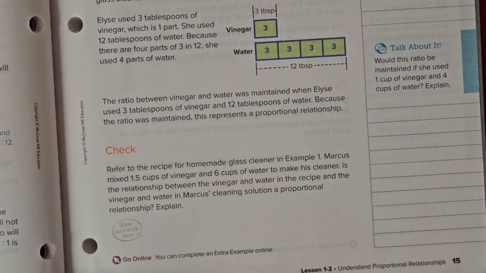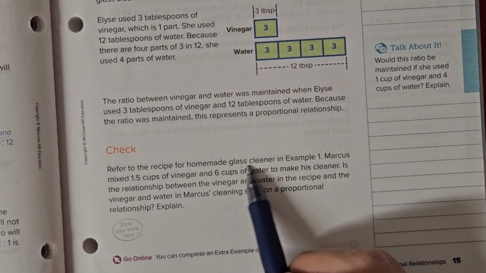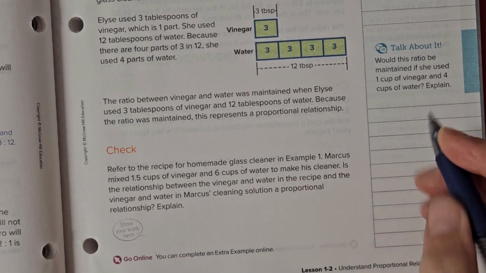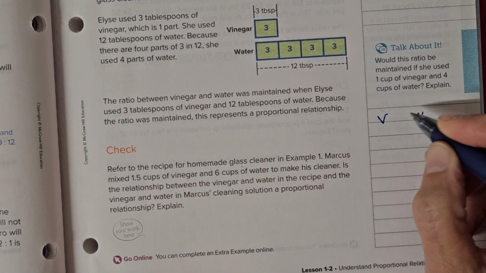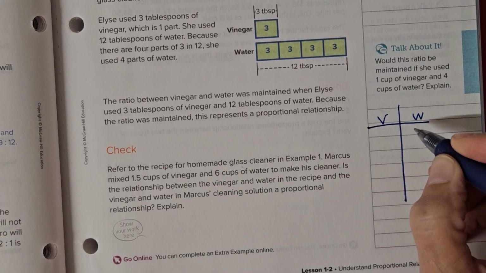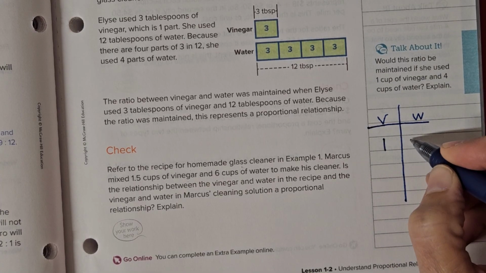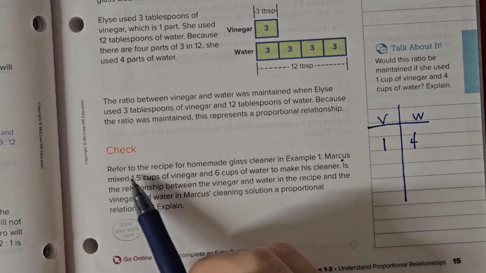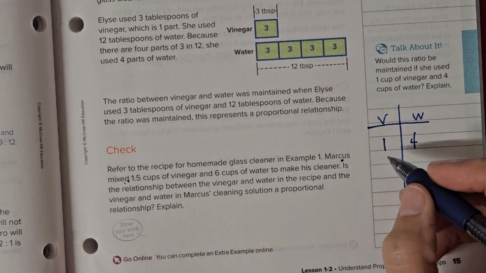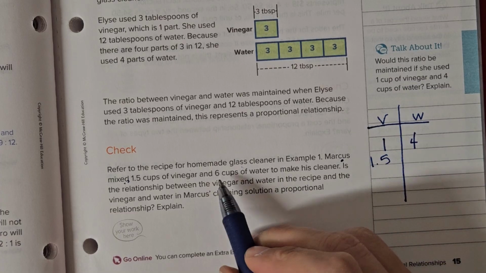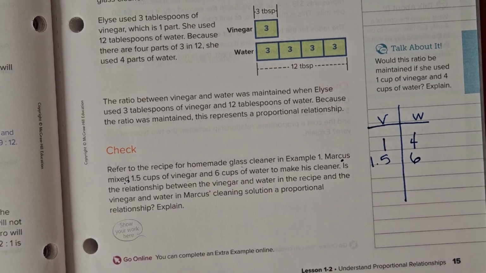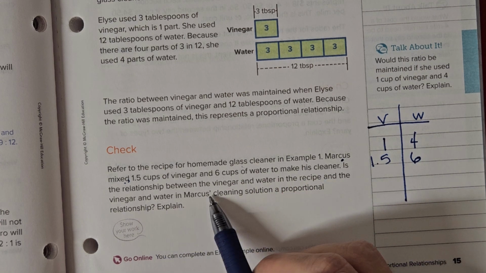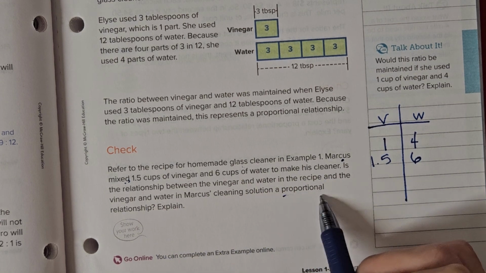Let's look at the check. Refer to the recipe for homemade glass cleaner in example 1. Marcus mixed 1½ cups of vinegar and 6 cups of water. So again, we're going to have vinegar and water. And if you remember before, it was 1 vinegar to 4 parts water. And Marcus is going to say, I'm going to have 1½ cups vinegar to 6 cups water. Is the relationship between the vinegar and water in the recipe and the vinegar and water in Marcus's cleaning solution proportional or equivalent?